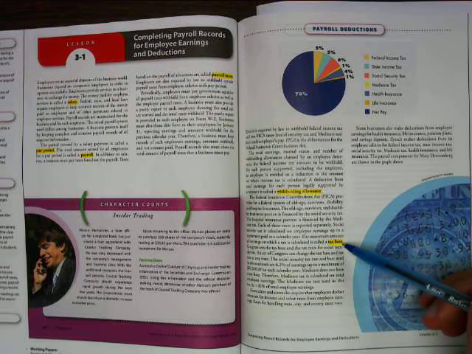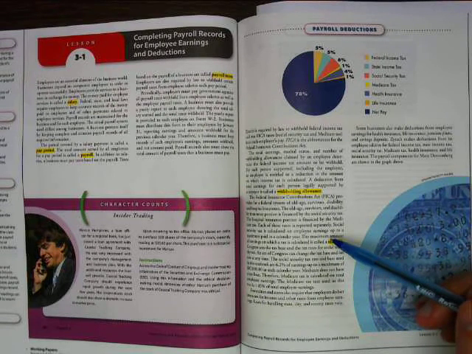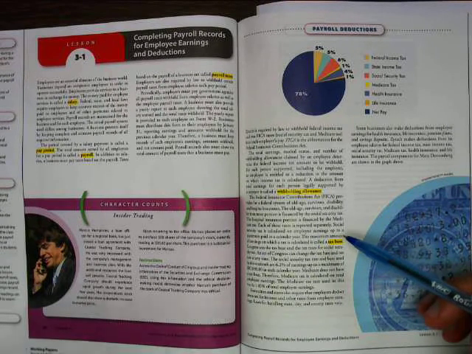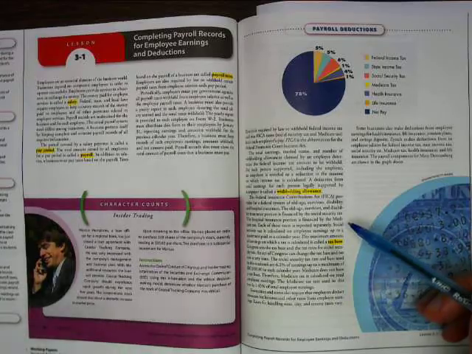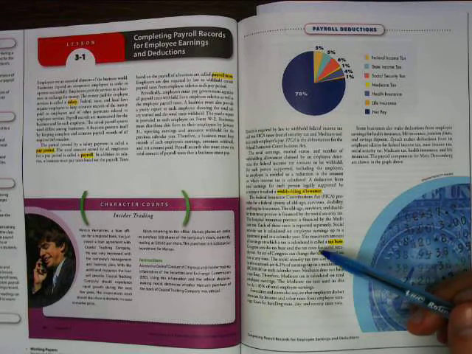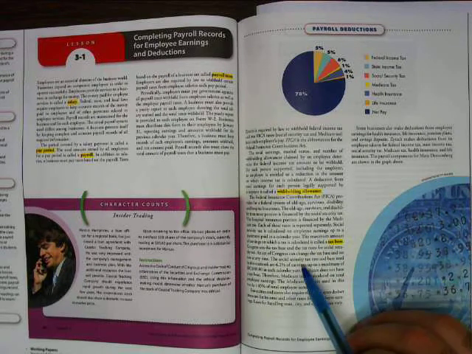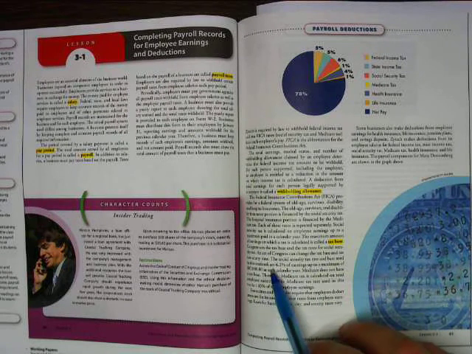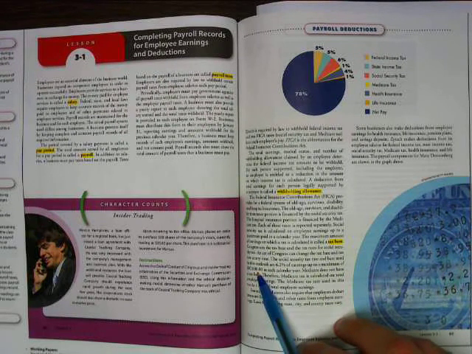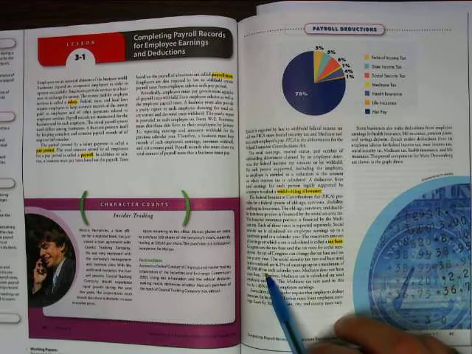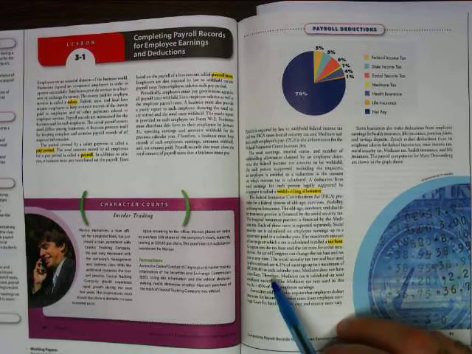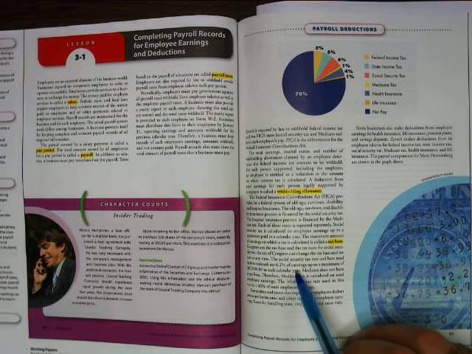The tax base, remember we talked about last year, it's the maximum amount of earnings on which a tax can be calculated. So on certain taxes, you only pay up to a certain point. Once you make over that, you don't pay tax on that anymore. Income tax is not one of those. Social Security tax is one. So Social Security tax, the base is $87,000. That's going to be used in this book. So if you make more than $87,000 in a year, the rest of that money is not taxed for Social Security. Okay? And they use 6.2% for Social Security.